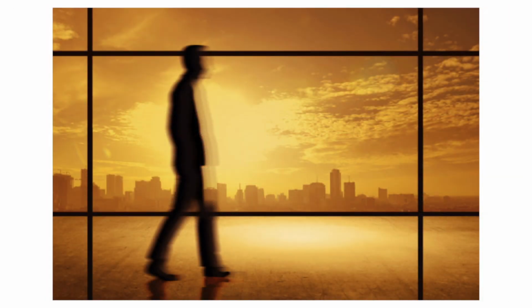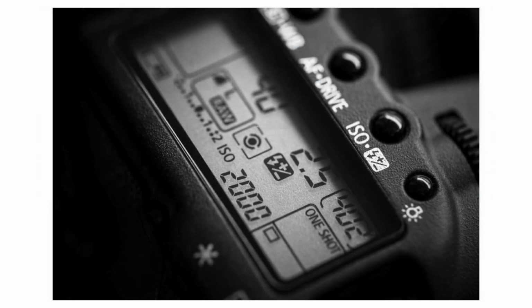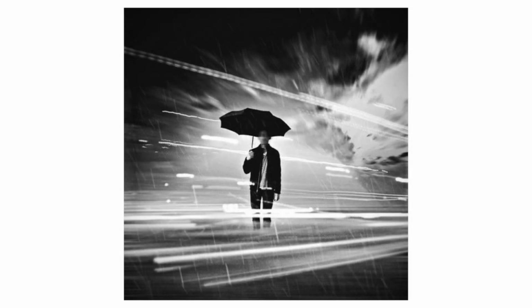However, if you are shooting a subject that's moving slowly, you're going to need a much slower shutter speed to capture the movement as blur. There really isn't a one-setting-fits-all solution to this when it comes to shooting motion blur. It requires a lot of experimentation to get it just right.